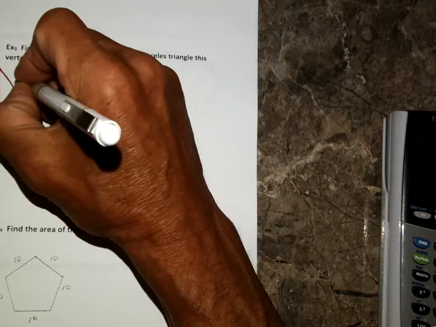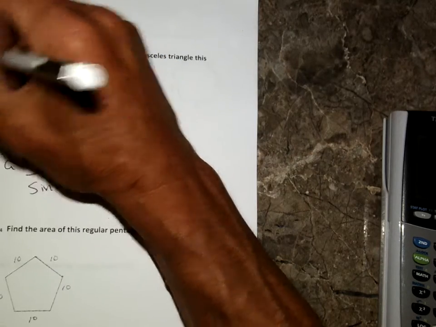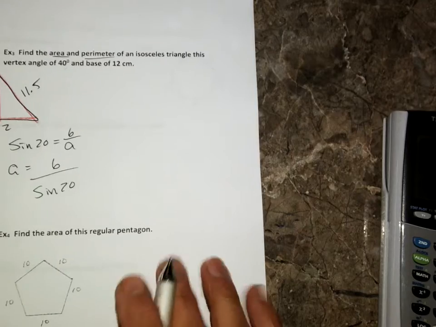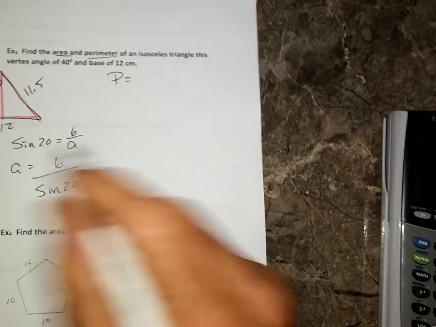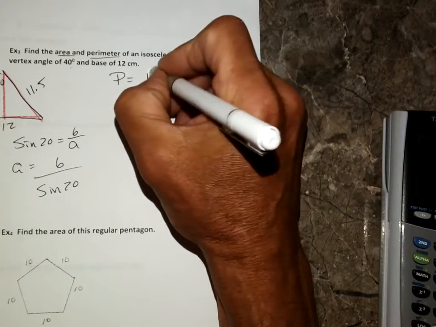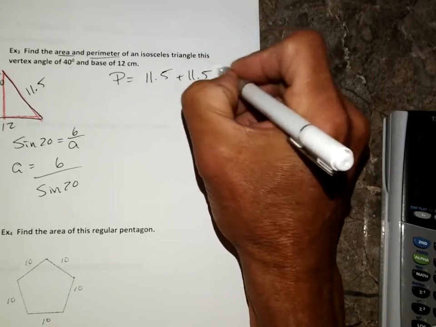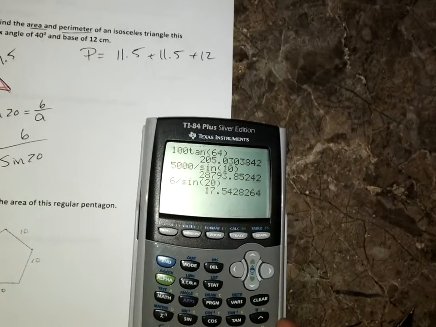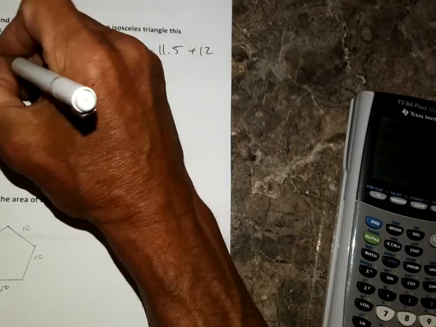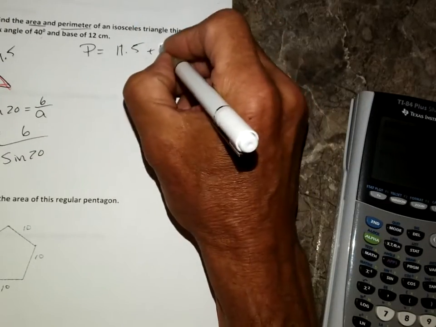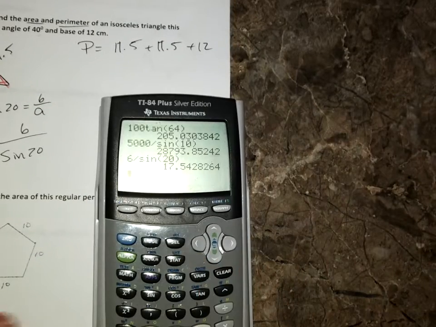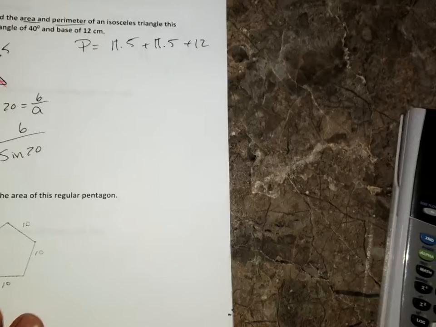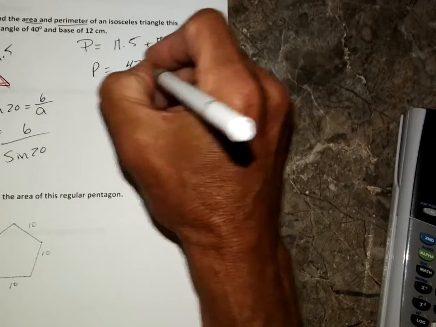Okay, so this side's 11.5, this side's 11.5, and then for the perimeter, it's going to simply be 11.5 plus 11.5 plus 12, because perimeter is all the way around. And let's see what I do, okay? Oh, 17.5, shoot. Might be nice if I could see, huh? Okay, so let's go 11.5 plus 11.5 plus 12, and I get an answer of about 47. So the perimeter of this is about 47 centimeters.